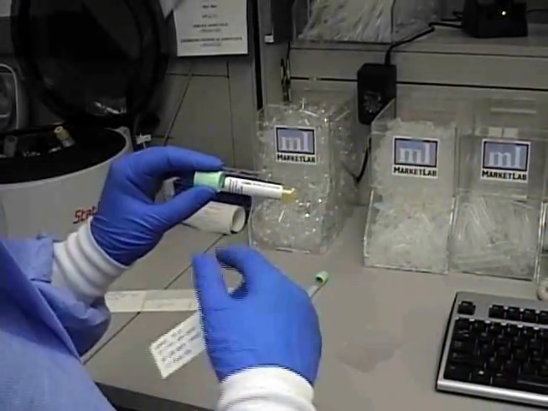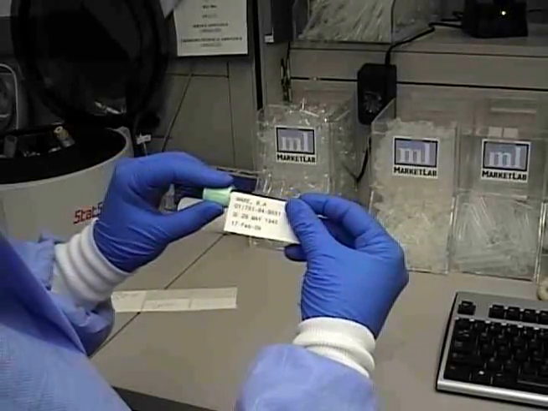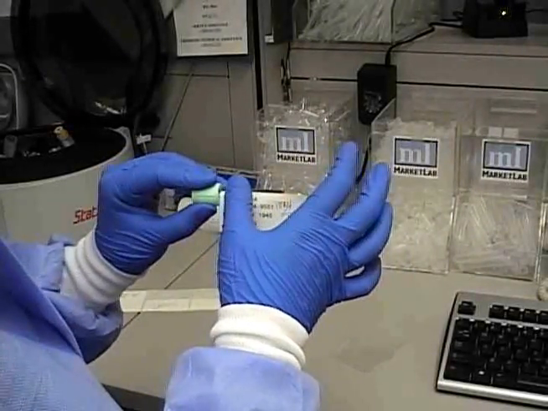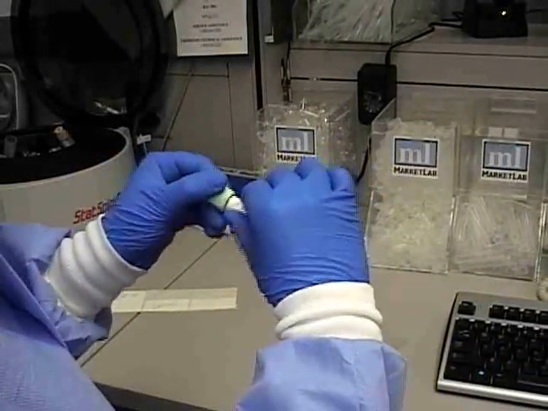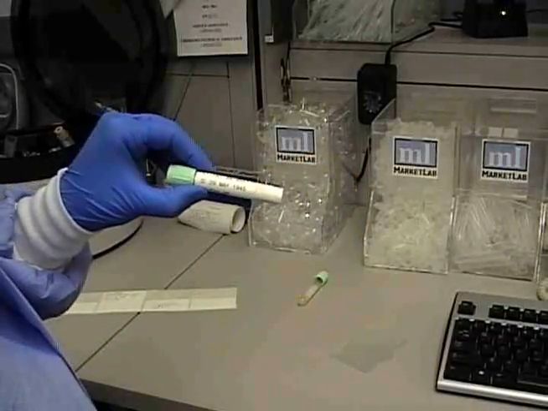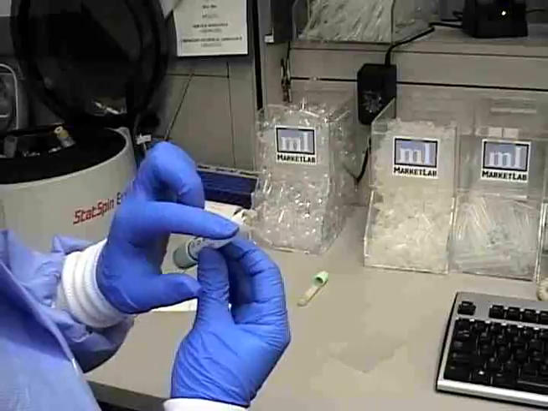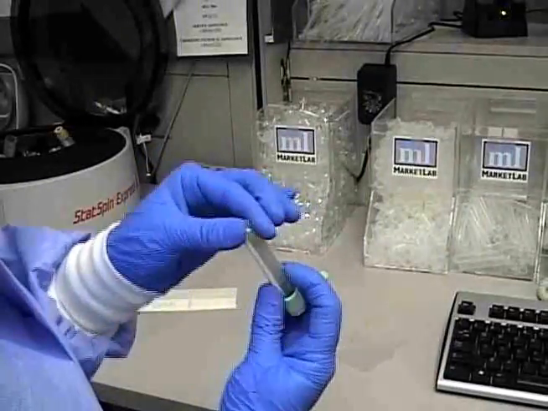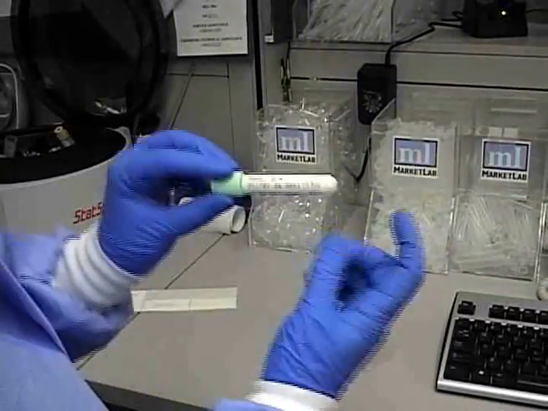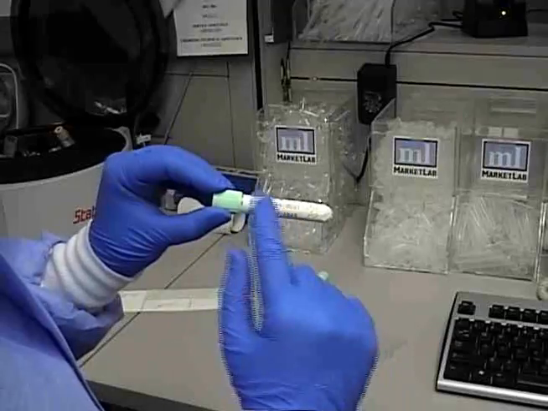Step number 3. Line up the label with the tube label and stop. And finish. If there's a little overhang, that's okay. Just curl it over. That there is a properly labeled tube.